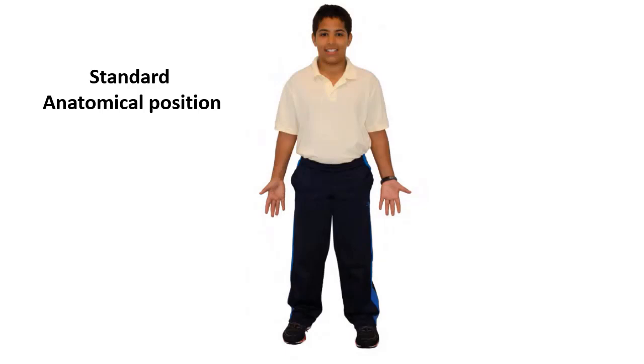We're going to address an introduction to the human body. The first item is, how do we study the human body? In what position? There is what is called a standard anatomical position.